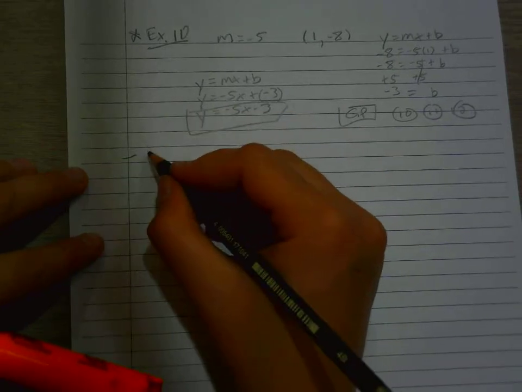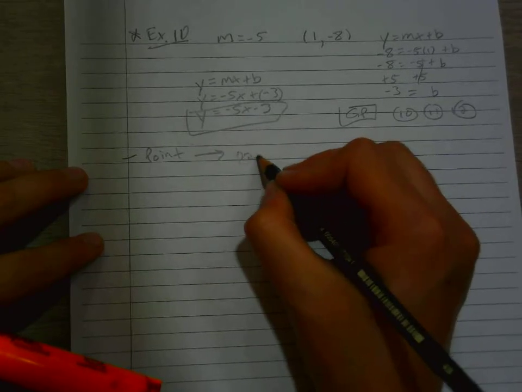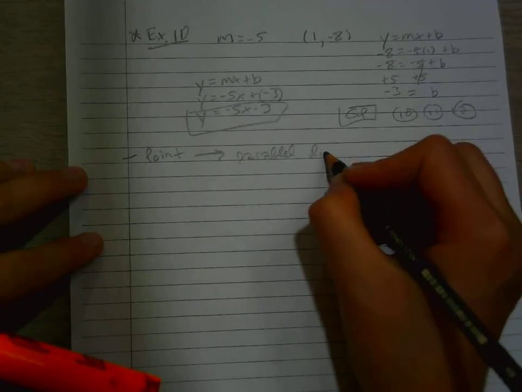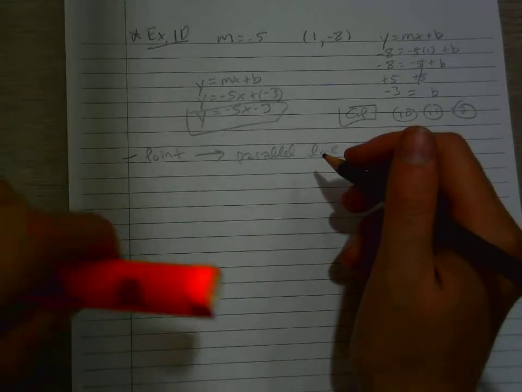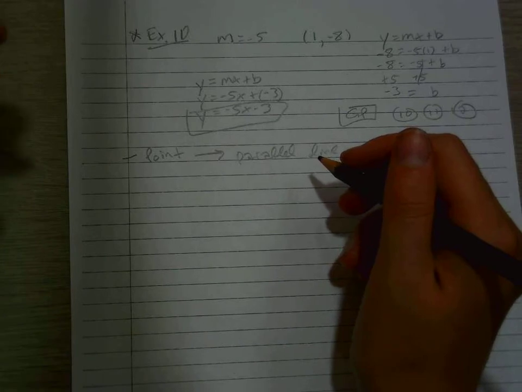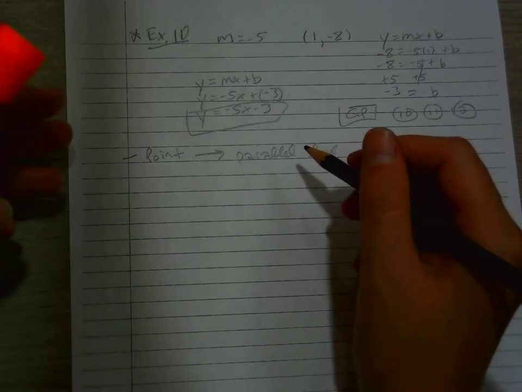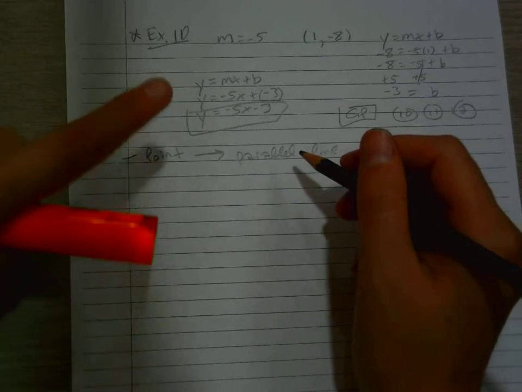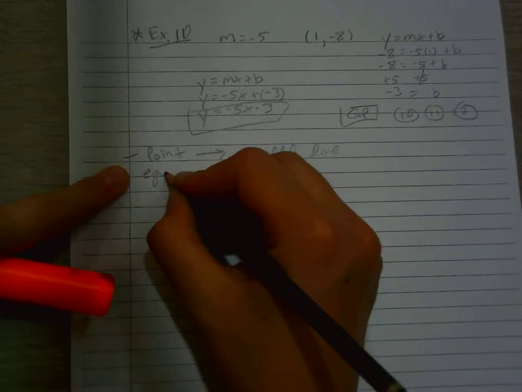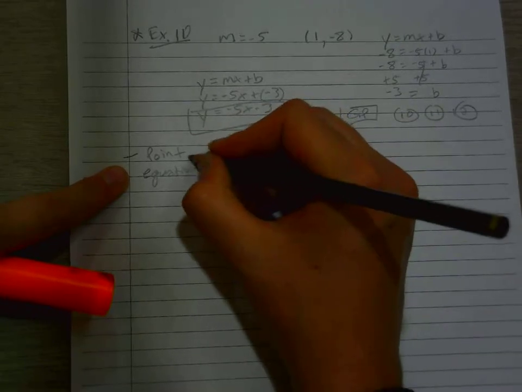Now we're given a point, and we're going to find a parallel line. And we're going to make an equation for that parallel line, given the point. You're given the point, and you're given the equation. So we're going to turn a point and an equation into a parallel line. Now, here's how we do it.